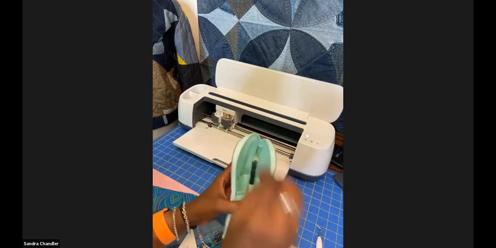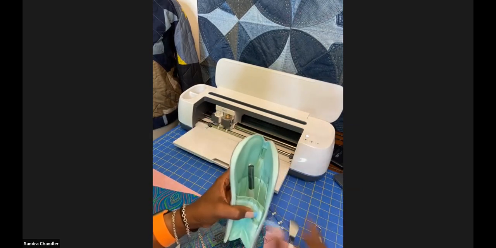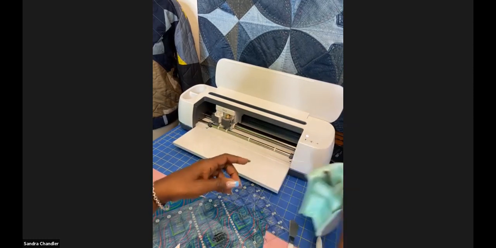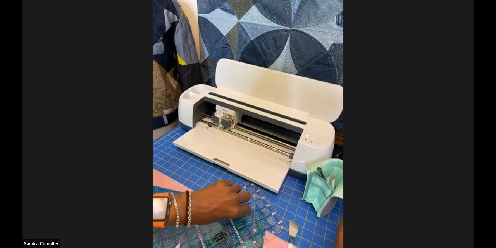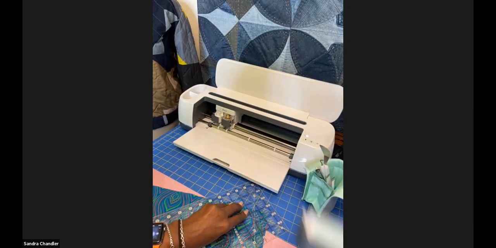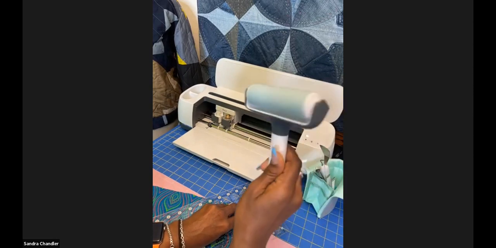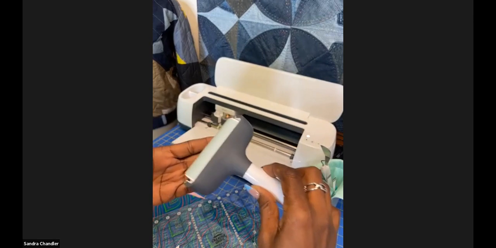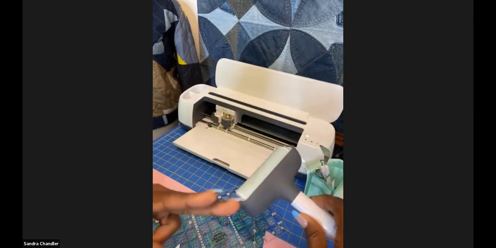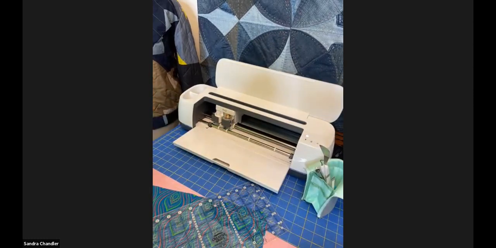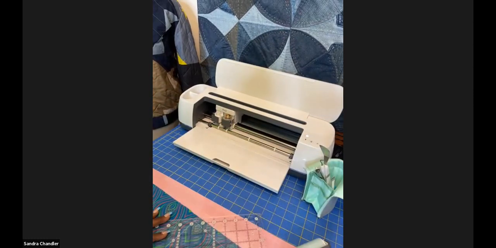And then I like to keep everything right together. I'm one of those girls. So I have this handy dandy little case. Also, this is what we use to make sure the fabric is secured on the mat, whether you're using paper, fabric, or other types of material, okay?